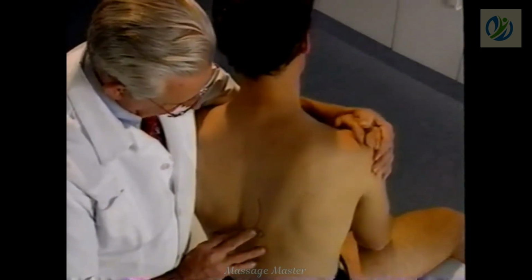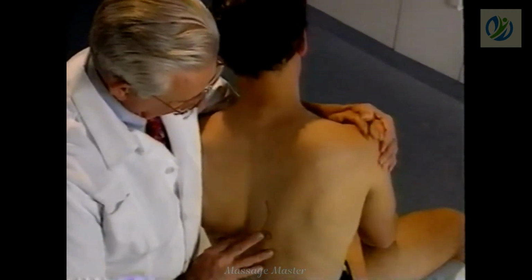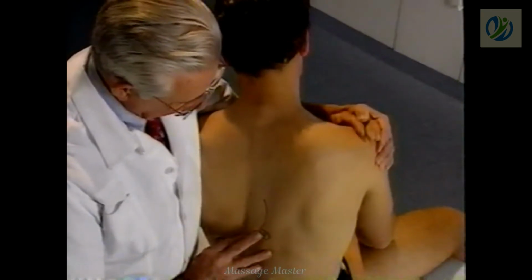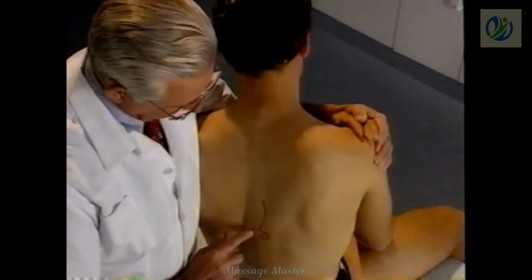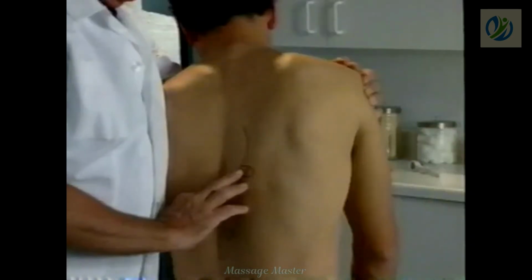Fine-tune a little more flexion by a little more slump, a little more side bending and rotation left. Take that right shoulder to the right again. Lean right. I should feel contraction of the deep muscle right there. Relax.